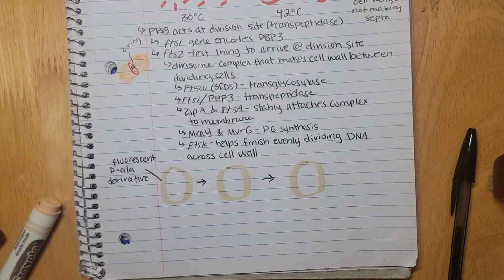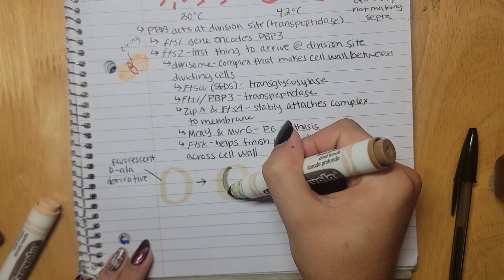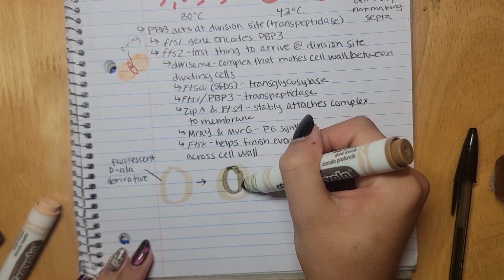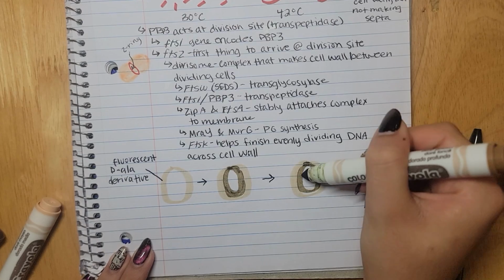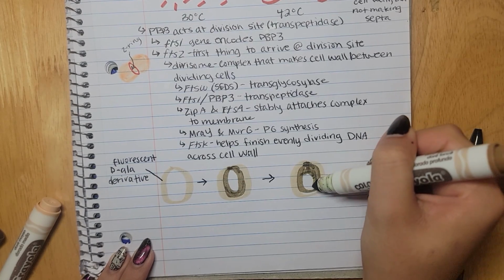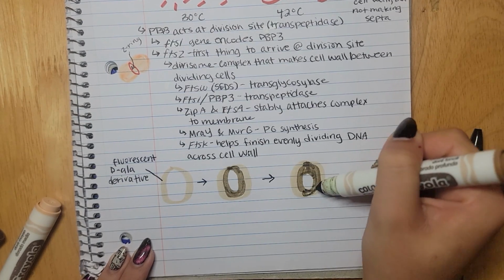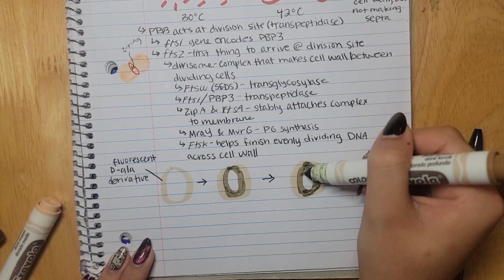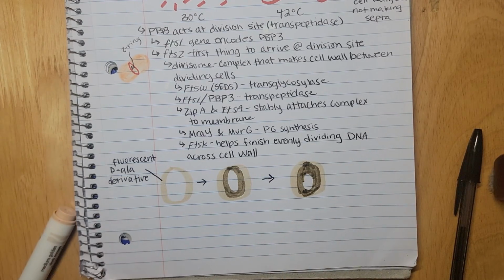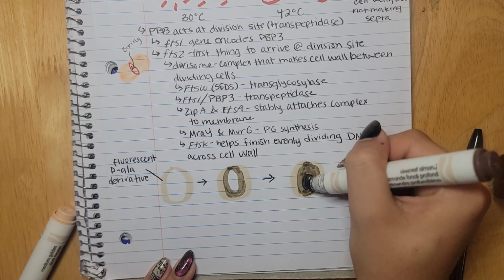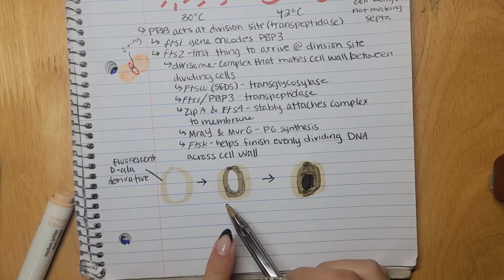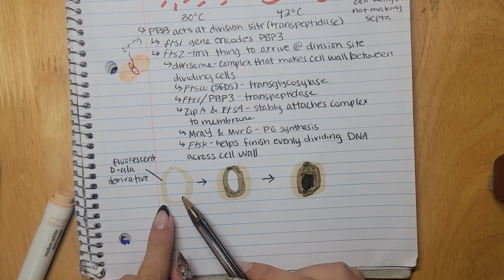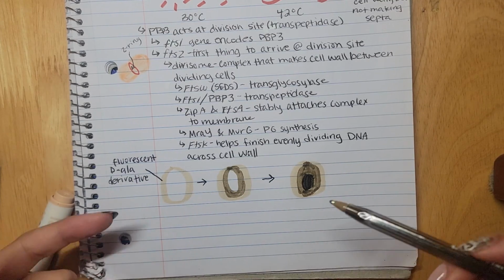So the second color they used would be like this darker brown. And since they were recording which colors they were using at what times, they could see the order of how the peptidoglycan was being built. And so this would be our third color. So with different colored D-alanine derivatives, they could see that the cell wall is being built inward.